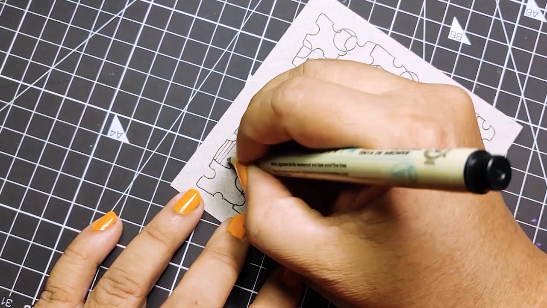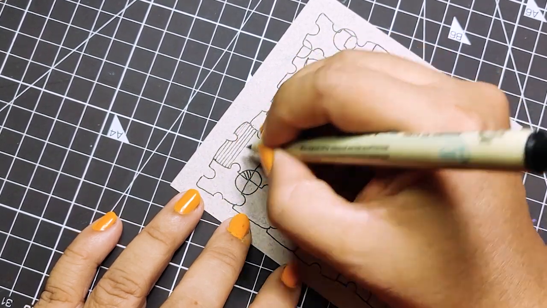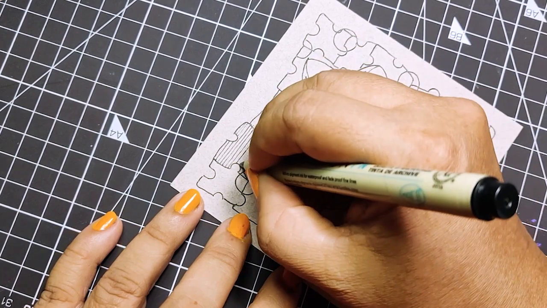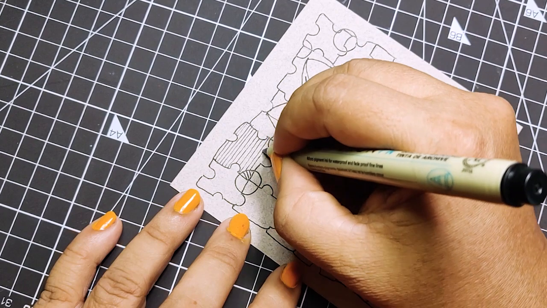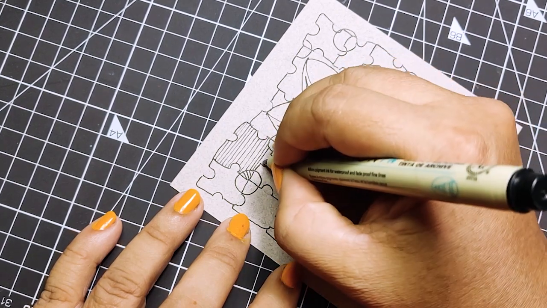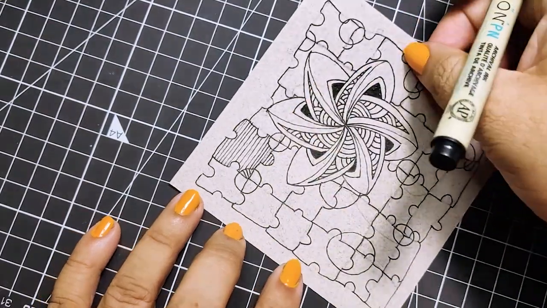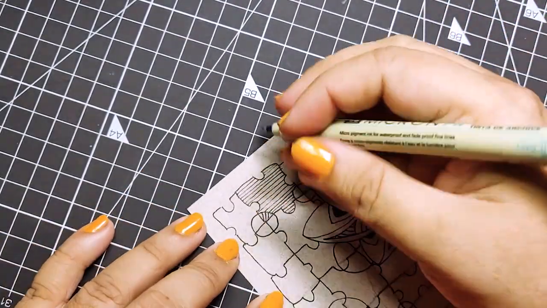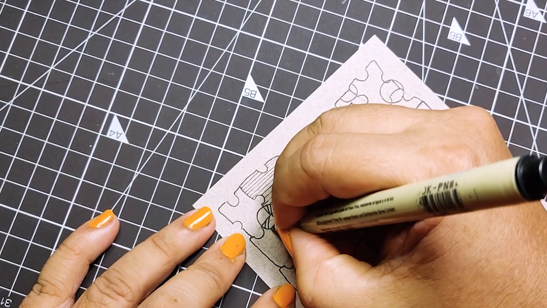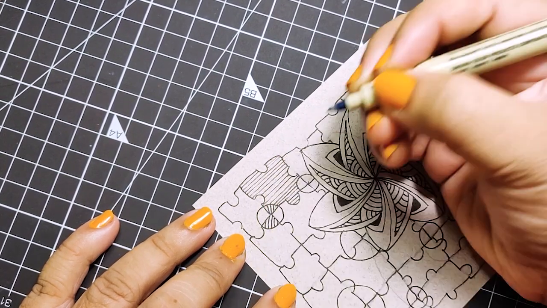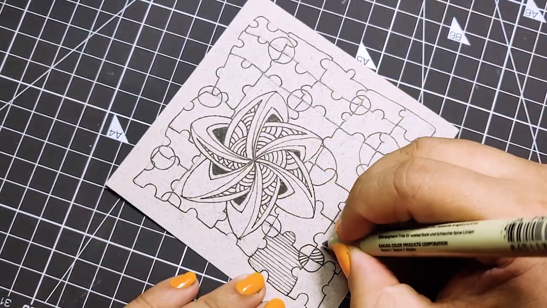So alternatively we can keep doing this, and that gives a lot of beauty and charm to this tangle, makes it very abstract and very interesting. I think it's a very lovely, beautiful tangle pattern. I really loved it because it's unpredictable. We can't predict how it will come out, and that's fun.